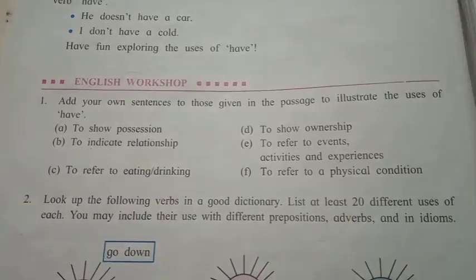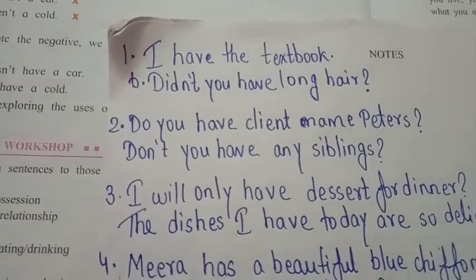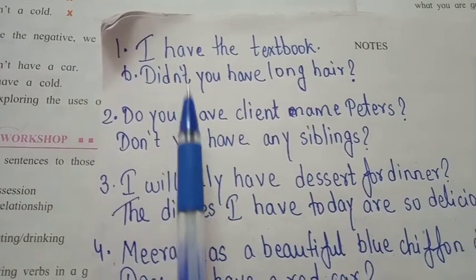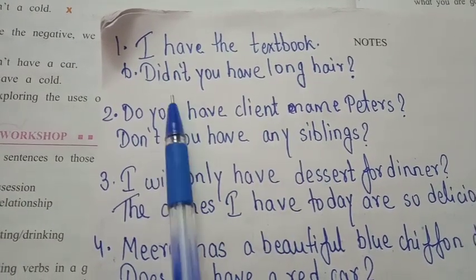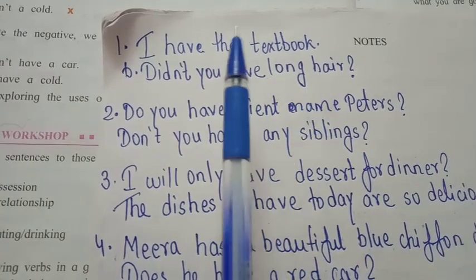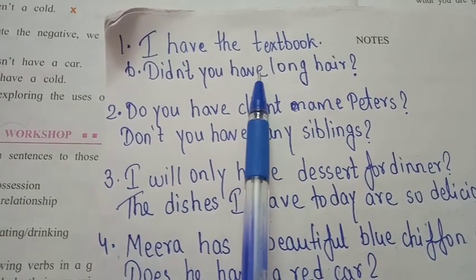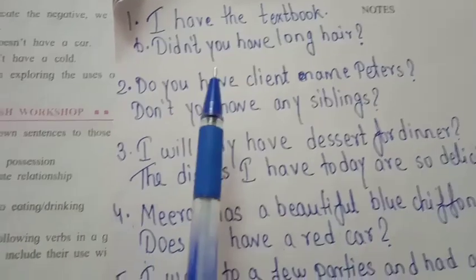So I will show you from my book. To show possession, the first example is: I have the textbook. Didn't you have long hair? I am writing two examples for you here, and you can write more besides these.